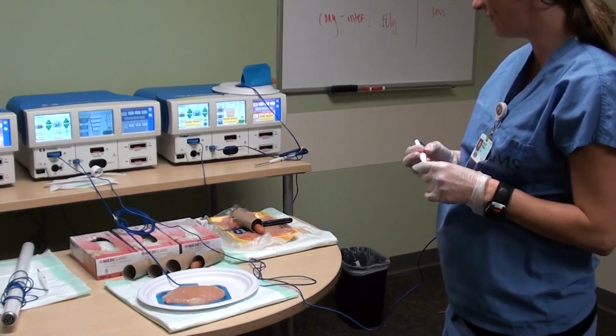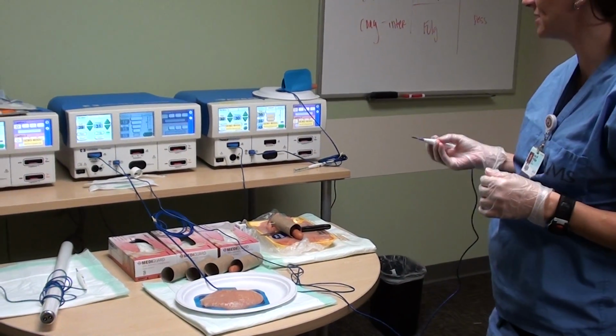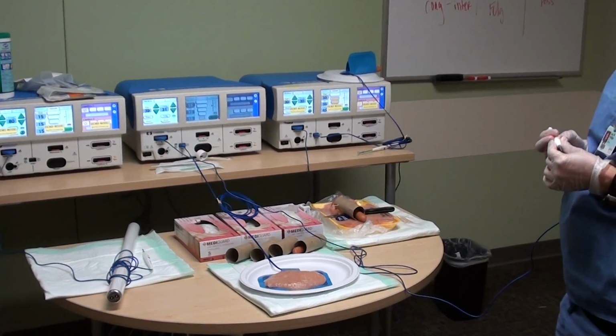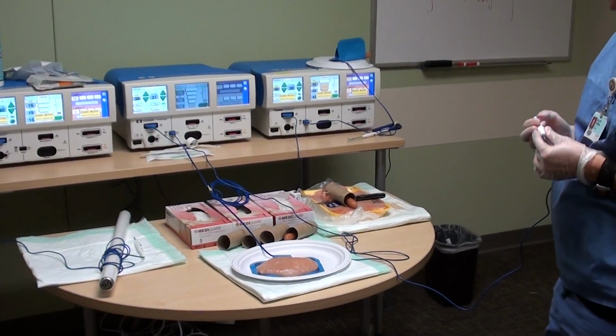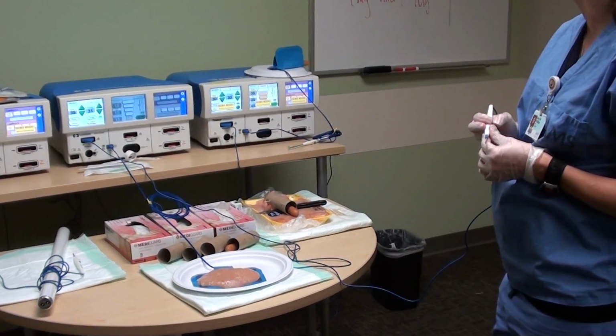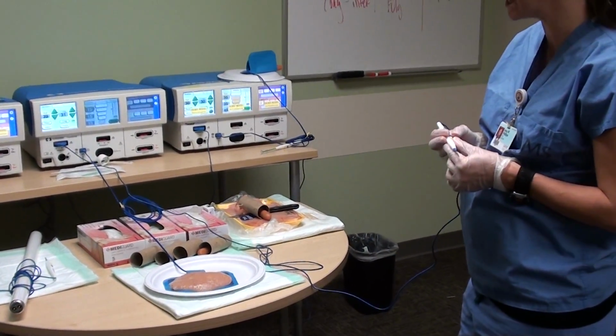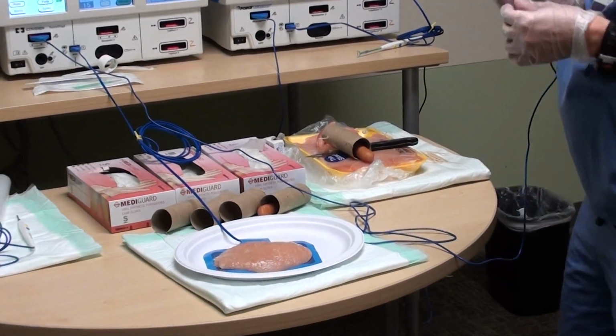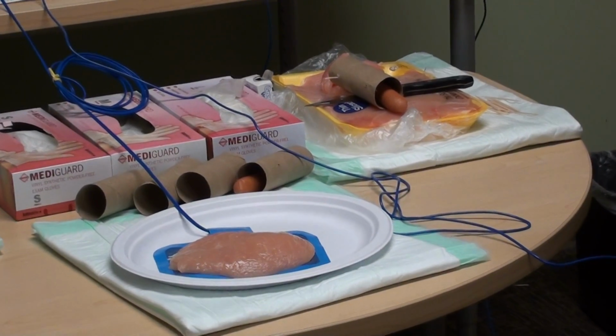In the simulation portion of this module, we're going to have 3 different stations to demonstrate the different principles that were learned during the lecture. The first station is going to demonstrate the different tissue effects that you can achieve by using the different waveforms and different techniques.